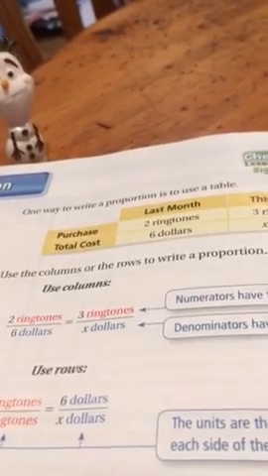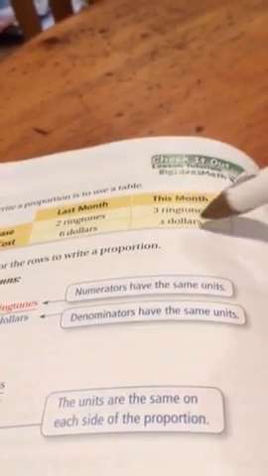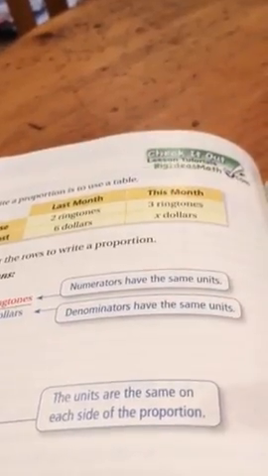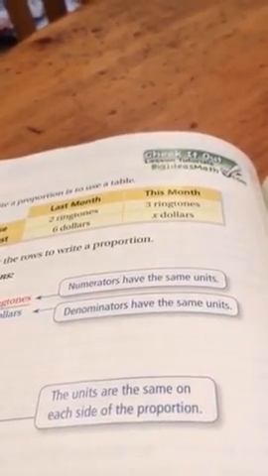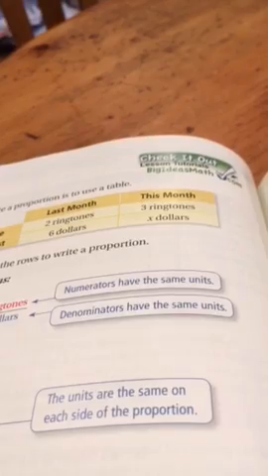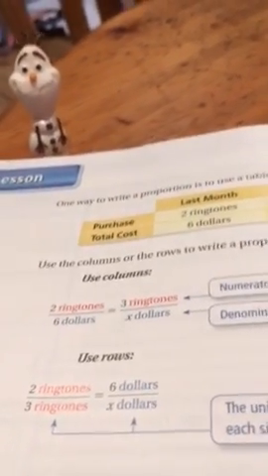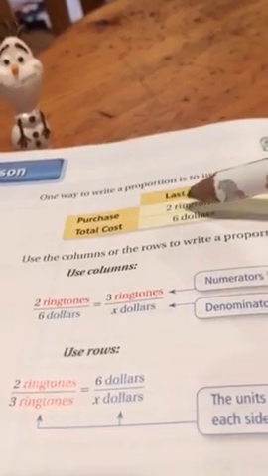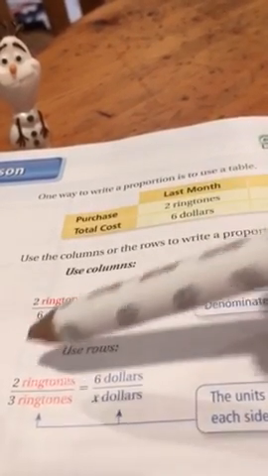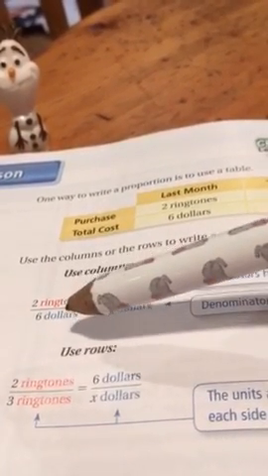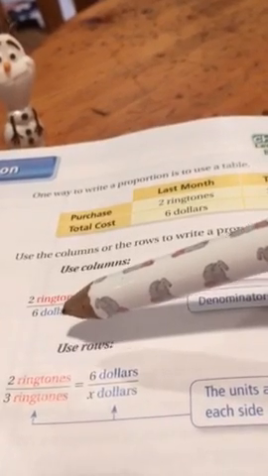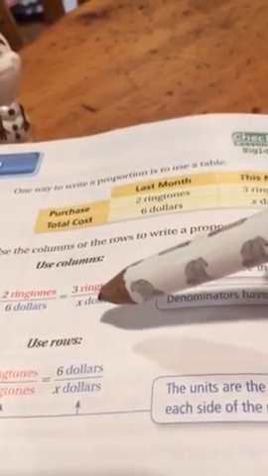They want you to transfer the information in this chart to two ratios or fractions, if you want to look at it that way, being compared. It is as unbelievably easy as taking 2 ringtones and $6 and writing it as 2 over 6. 2 ringtones over $6 equals 3 ringtones over x dollars.